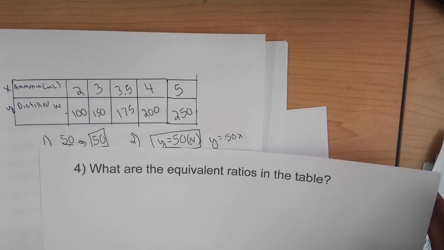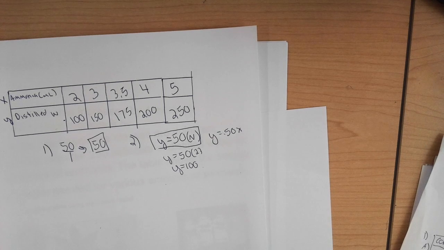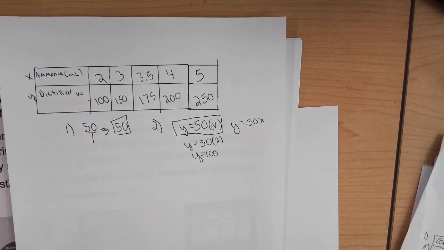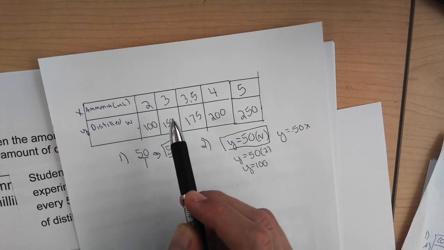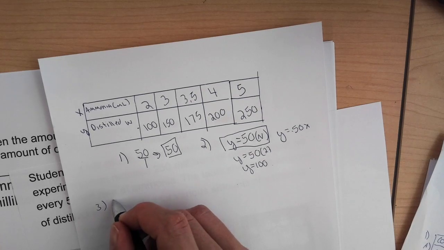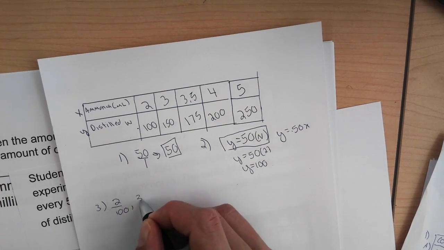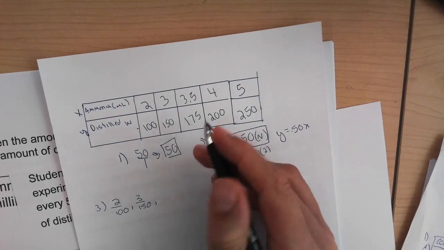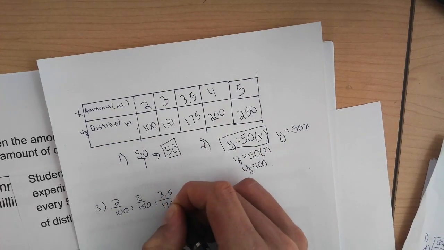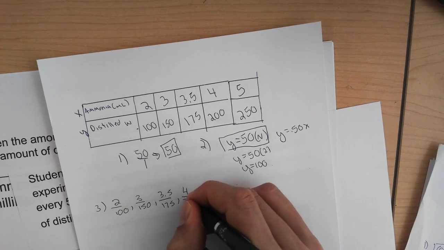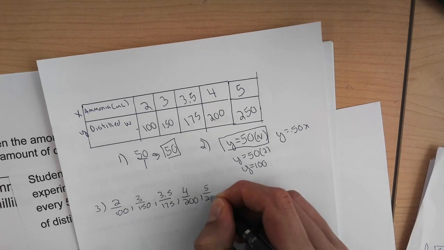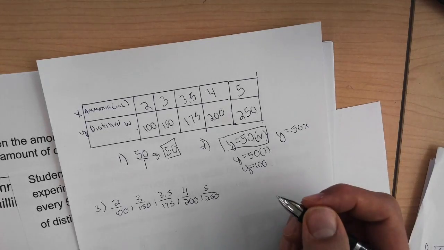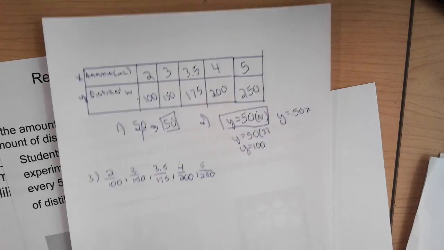What are all the equivalent ratios for this table? Pause the video and try to answer that question. 2 over 100, 3 over 150, 3.5 over 175, 4 over 200, 5 over 250, and there we go. Those are all of our equivalent ratios for this table.